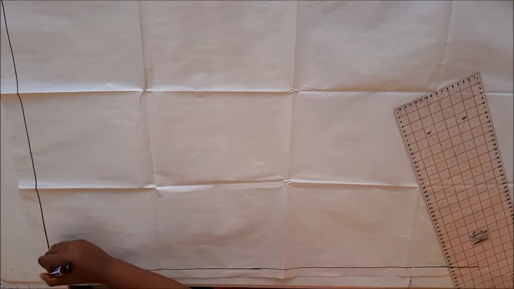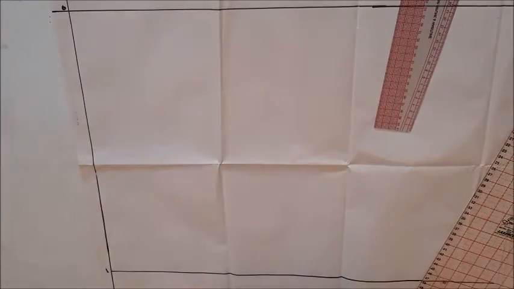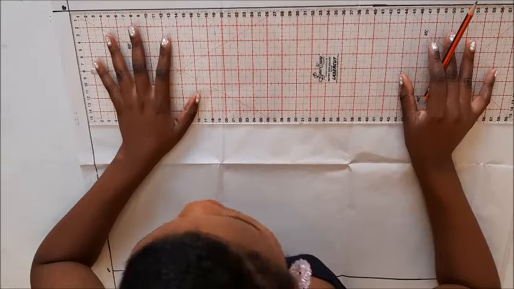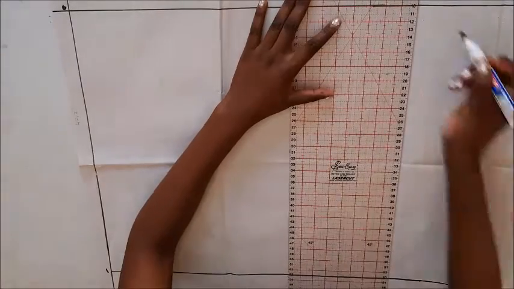This is where the grid ruler comes in very handy. It helps you make perpendicular lines. The measurement that you want to do is a nape to waist measurement plus 2 centimeters, and that's going to be your center back. And you want to square across. And then the next measurement is half of the bust measurement plus 0.5. That will help you complete this rectangle. It may look like a square, but it's actually a rectangle.